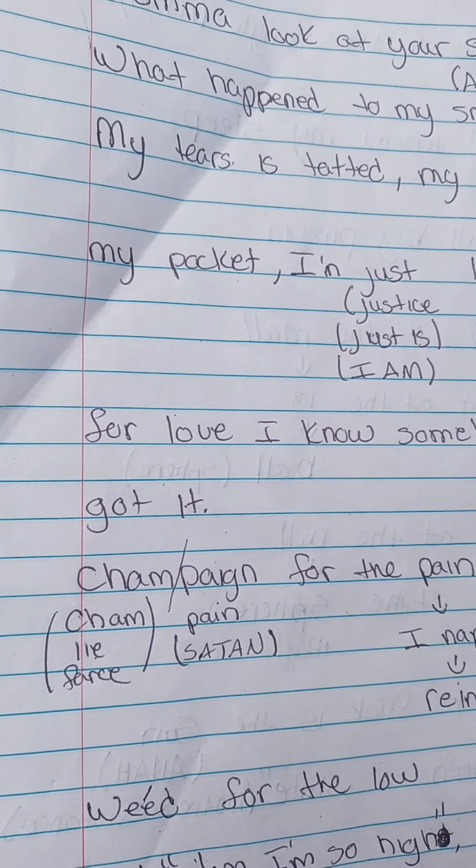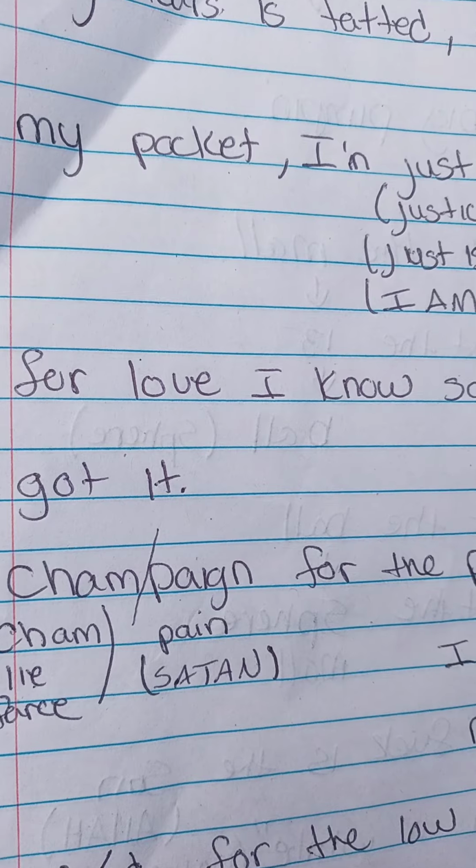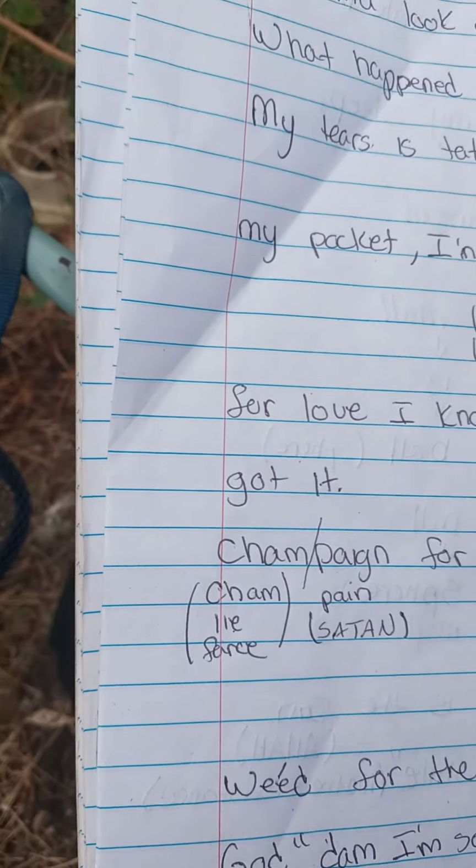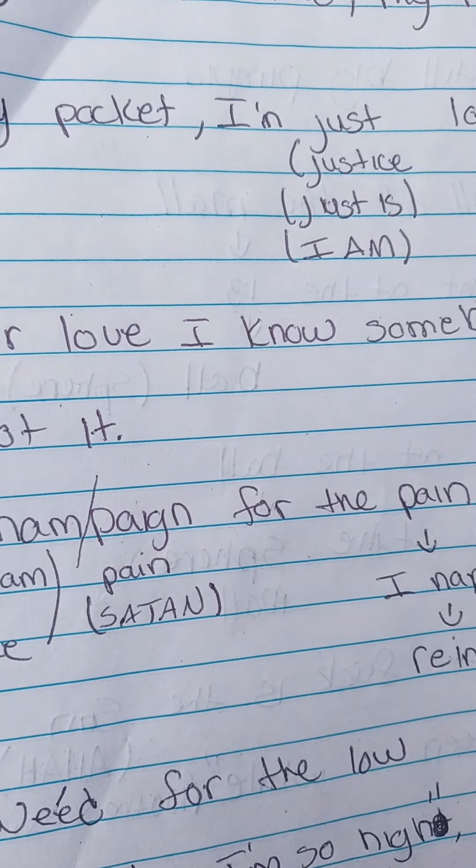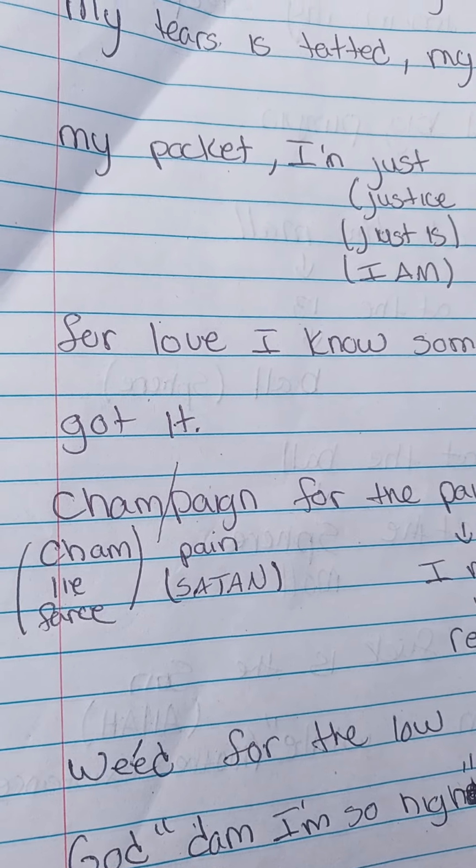Now, they're going to have Satan waiting for him. Sham, as in a sham or a lie, a farce. Pain, that's a pain in the ass reference. Champagne, that's Satan for the pain.